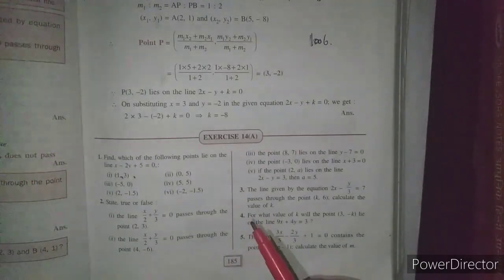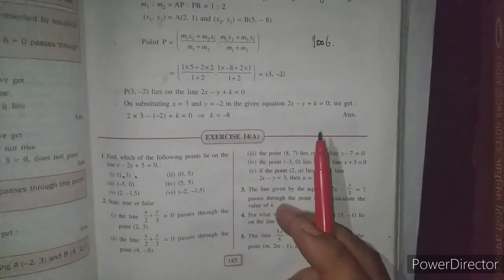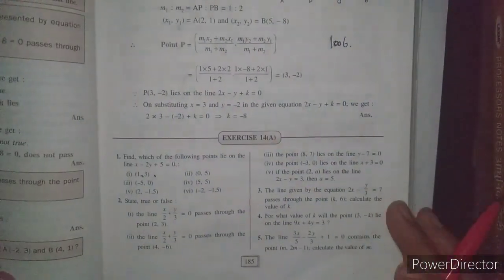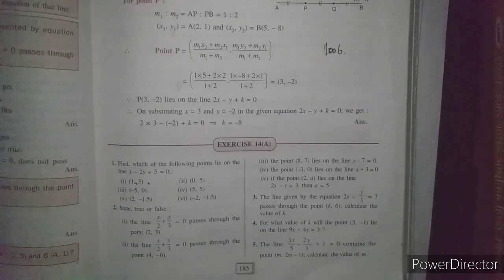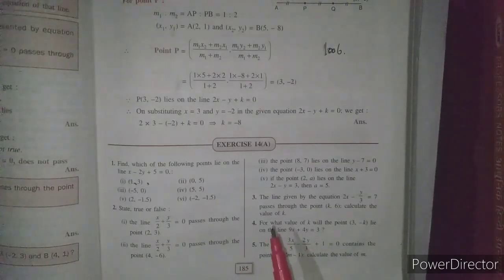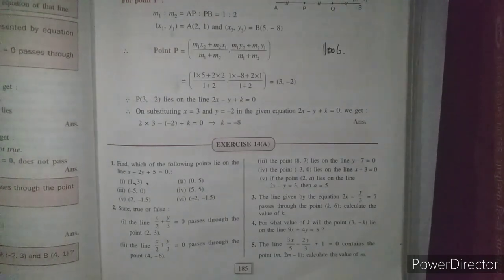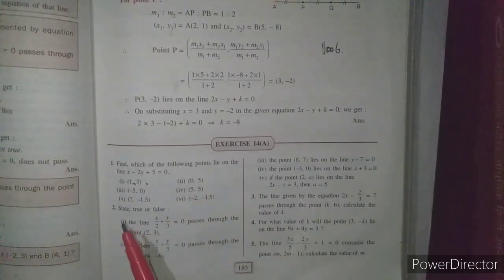Today I have brought the solutions of exercise 14A of the class 10th ICSE Concise Mathematics, right? Now the concepts which have been used in all these sums have already been explained in the previous video. If you have missed it, then I will send the link in the description, right? But it is very important to clear the concept before you start solving the exercise. Okay, so let us begin.